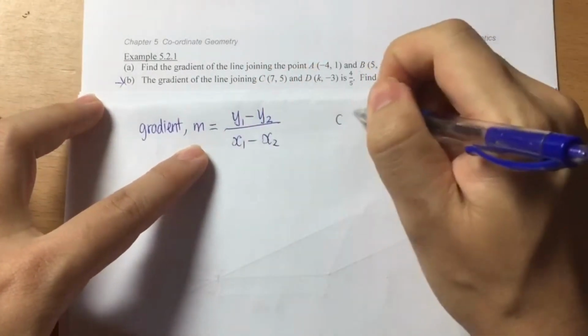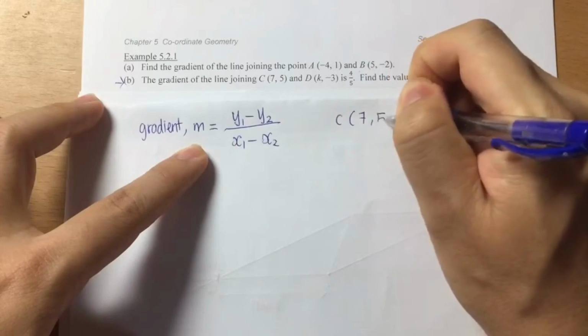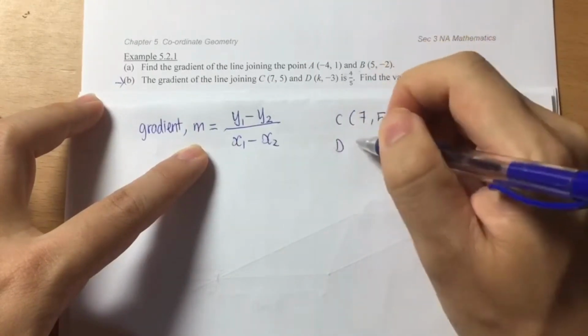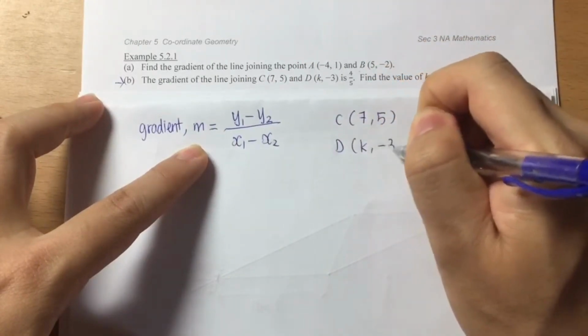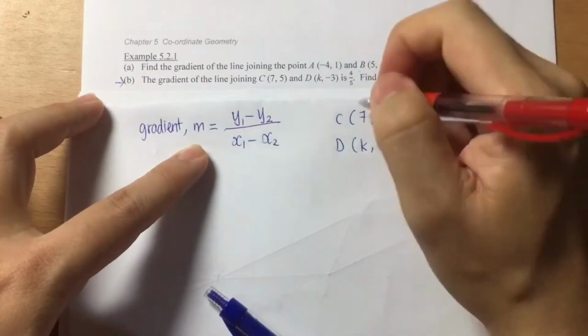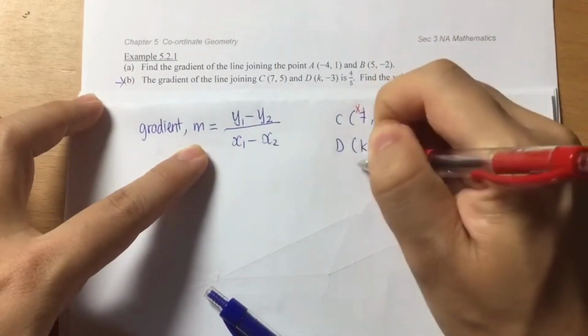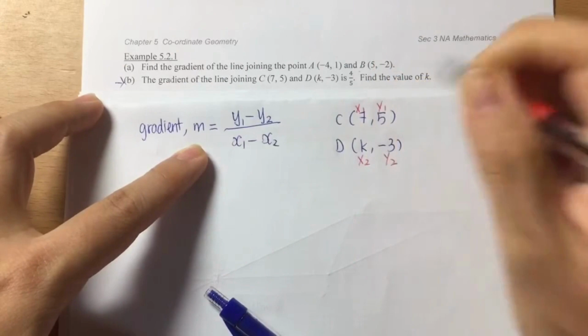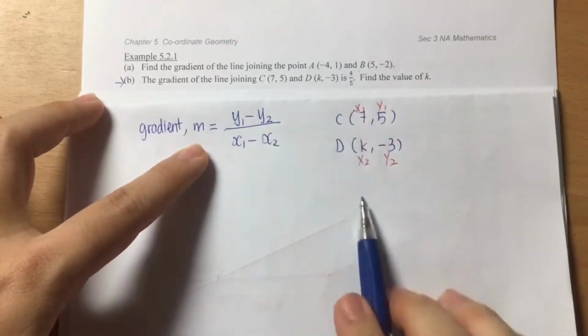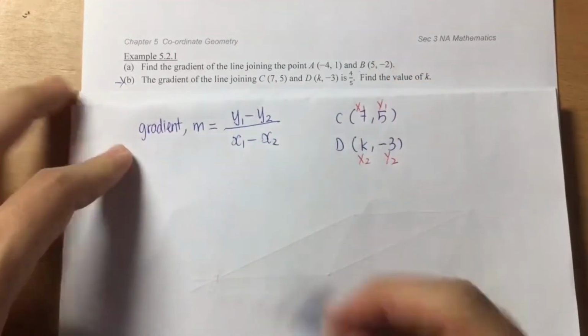And I like to write my coordinates on top and below so that I can easily see the x1, y1, x2, y2, the coordinates neatly, top and bottom. Yeah, that's my personal habit.